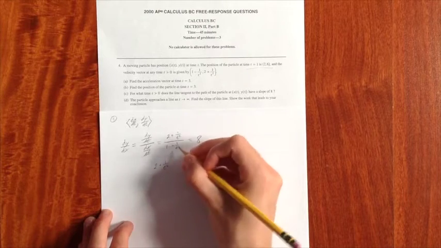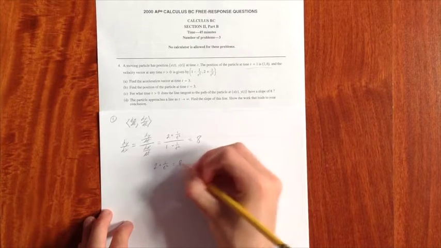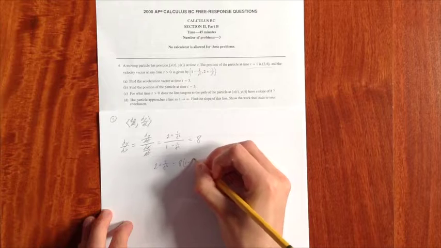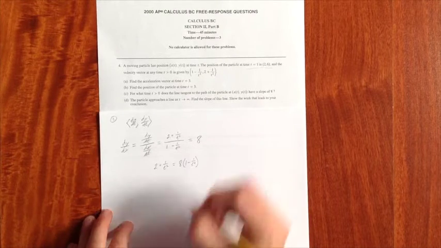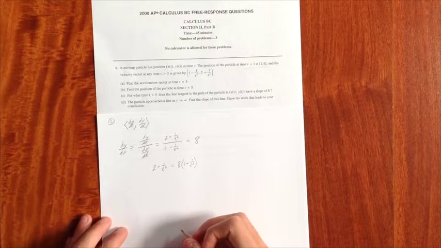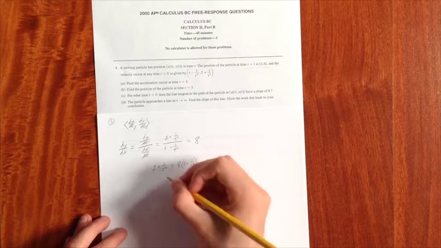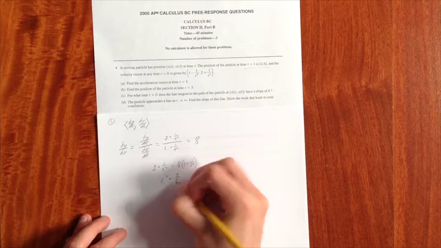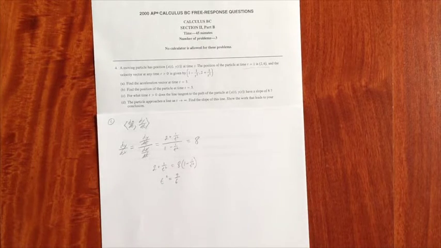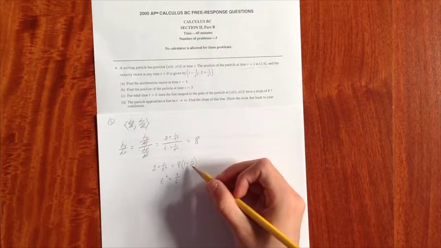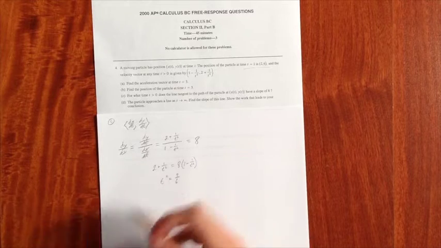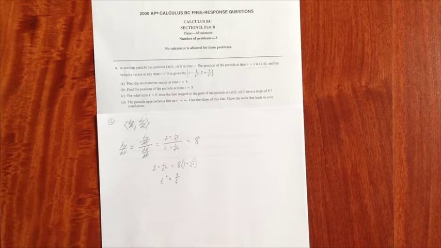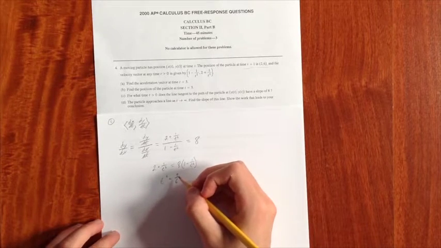Multiply this denominator over so that we have this here, and this will lead us to finding that t squared is equal to 9 over 6. Essentially distribute out the 8, and then you can multiply through by t squared and then move things over.